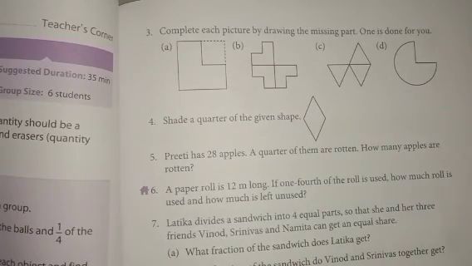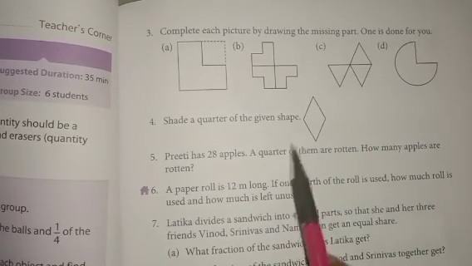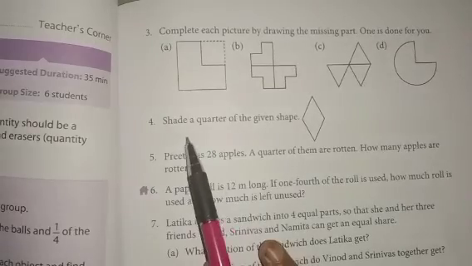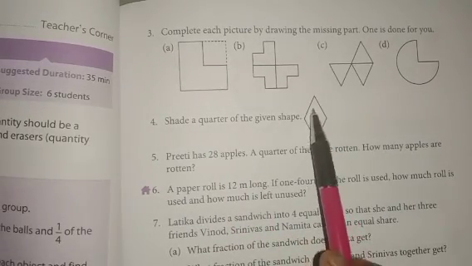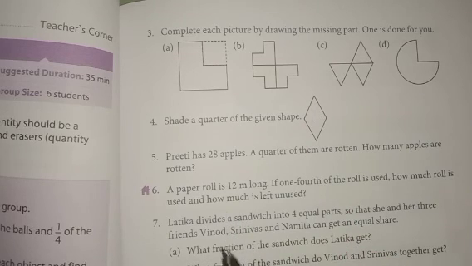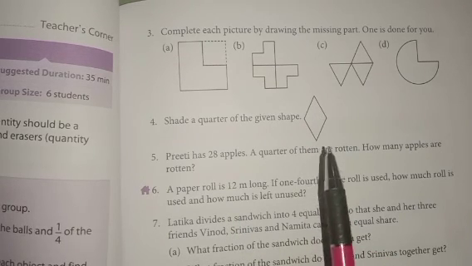Shade a quarter of the given shape. So I told you quarter means 1 by 4. So shade a quarter portion. How will you shade a quarter portion? First, you divide this picture into 4 parts. Then you shade the 1 by 4. 1 by 4 means quarter.